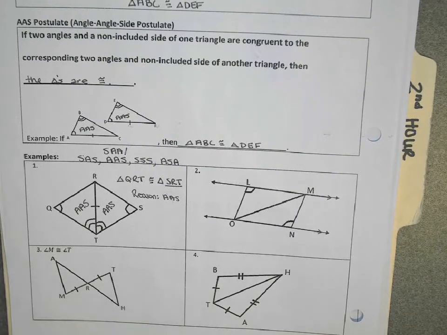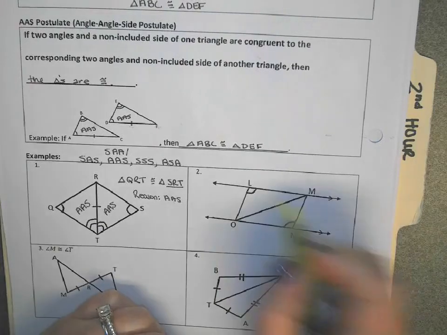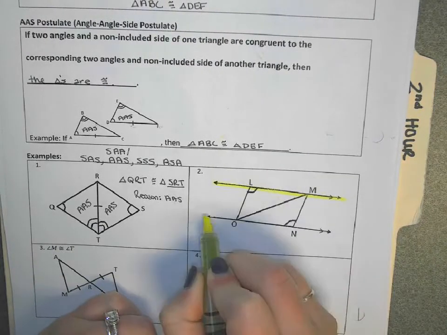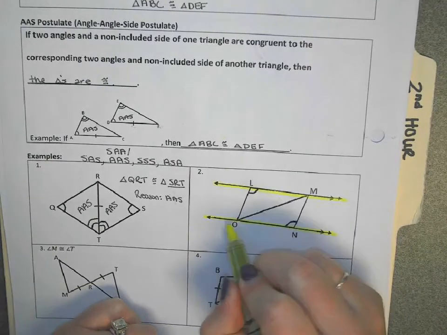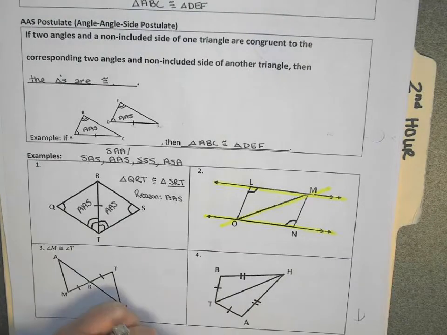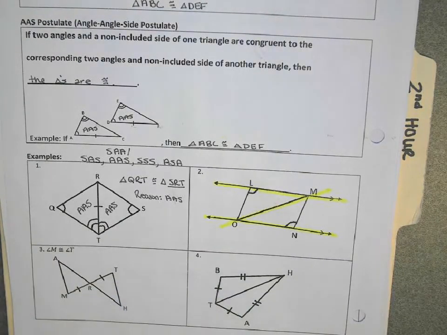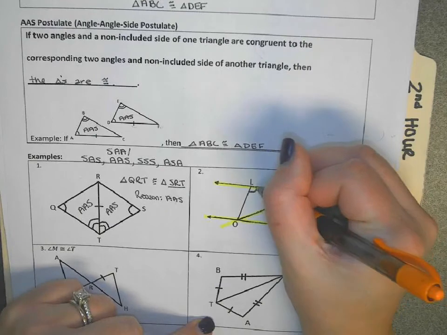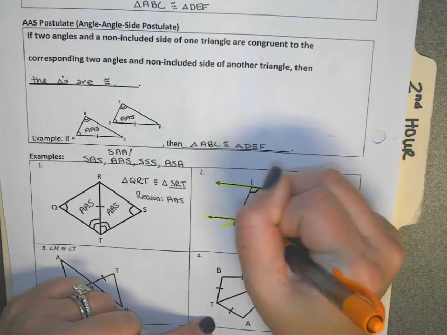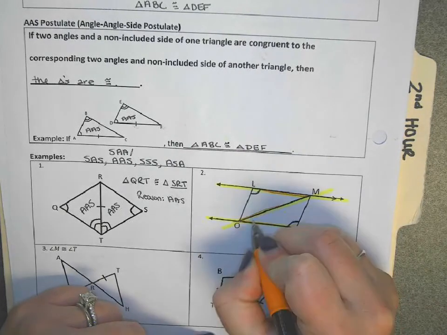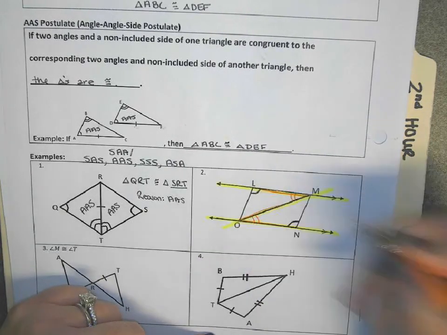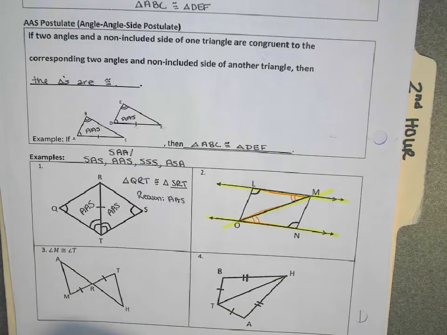Alternate interior angles. Notice you have parallel lines. Here's a transversal on that parallel line. Remember, if you can draw a zigzag and highlight those parallel lines, you're going to highlight alternate interior angles. Alternate interior angles are congruent if we have the parallel lines. We do, so we're good to go and mark those congruent. So that's one thing we can mark.